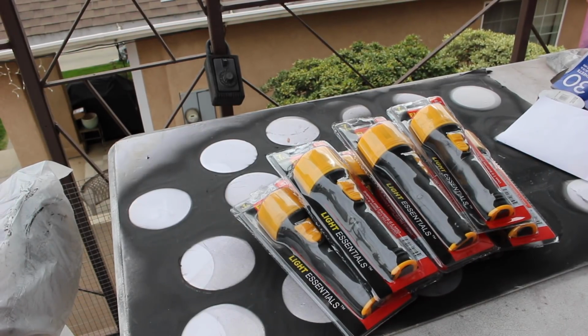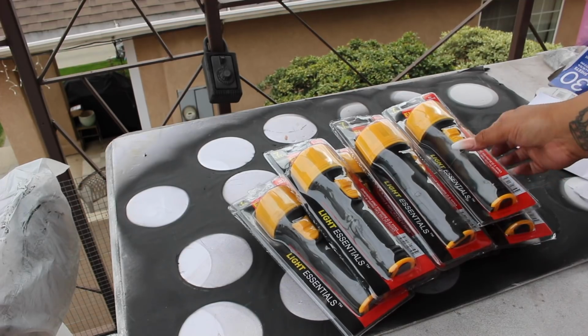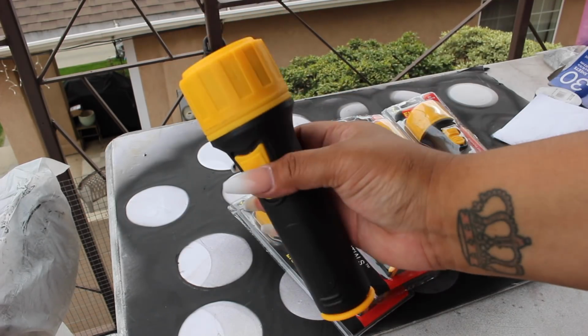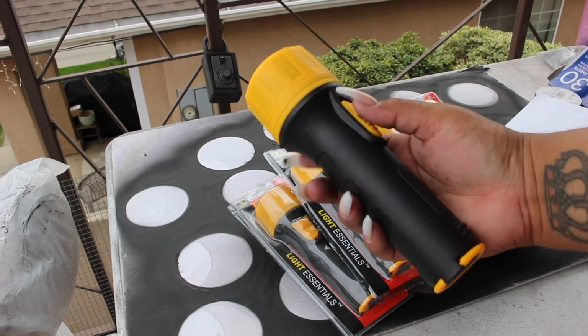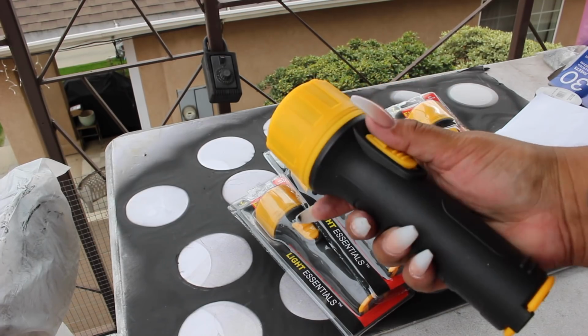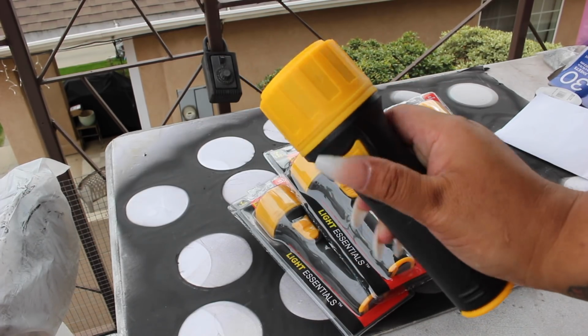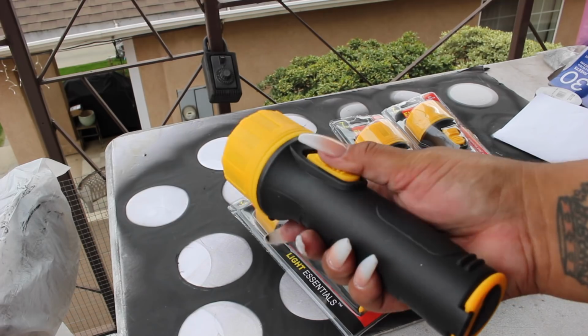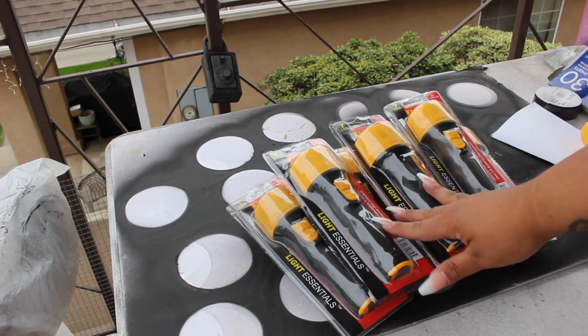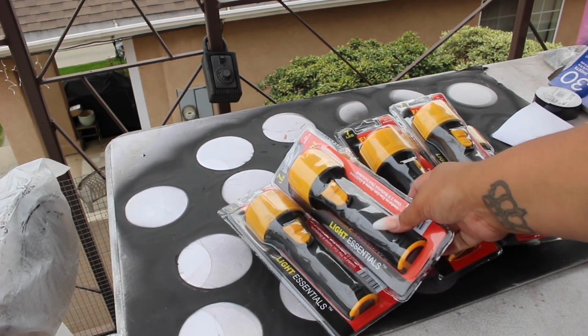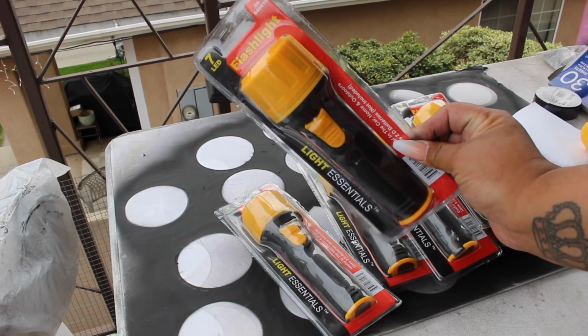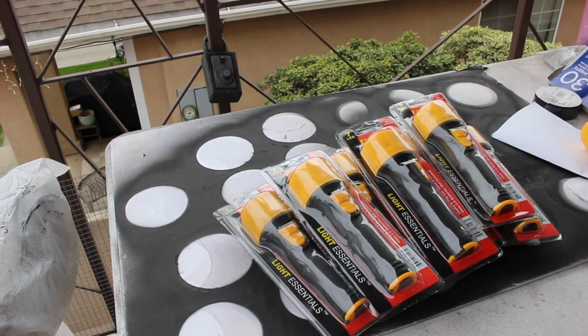Okay, so for my next craft, I'm going to be showing you guys how to make these cute little bat symbol lights. Super cute. I can't wait for the kids to see them. They're really easy. So you're going to need some flashlights. I bought these at the 99-cent store because they came in black with yellow. So I thought that was perfect for my theme.